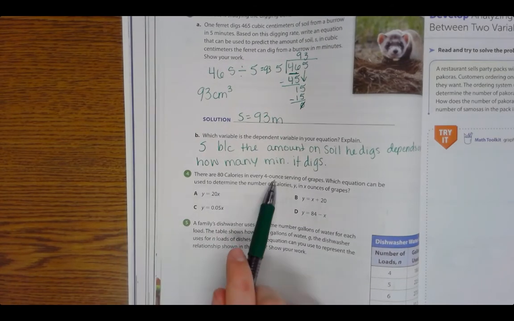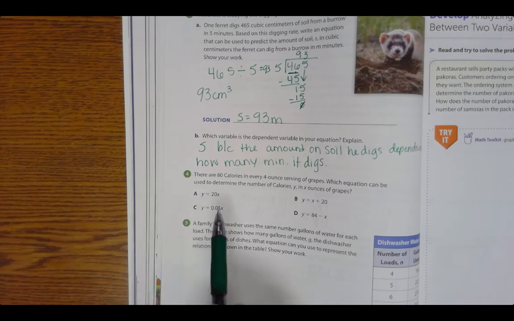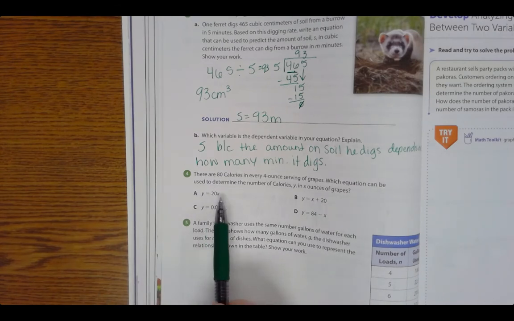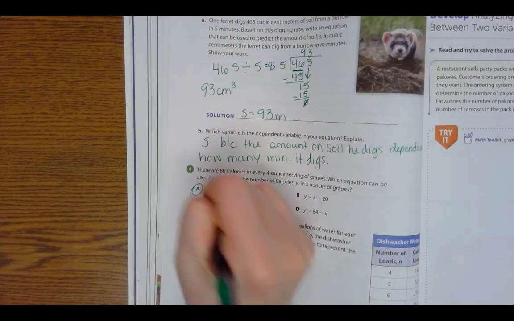So 80 divided by 4 would give me 20. So it's either going to be B or A. So 20 times the number of ounces equals the number of calories. So that would be A.